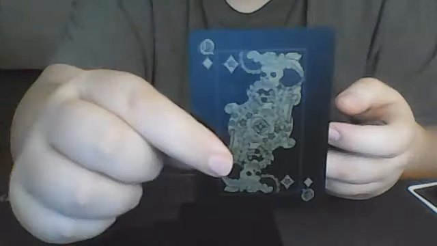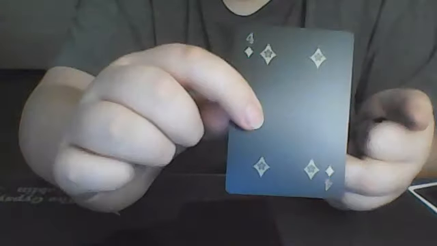And finally, we are on the diamonds. And here's the ace of diamonds.